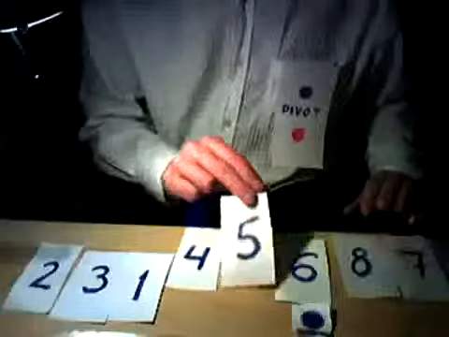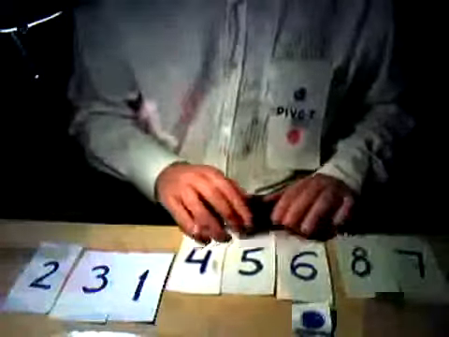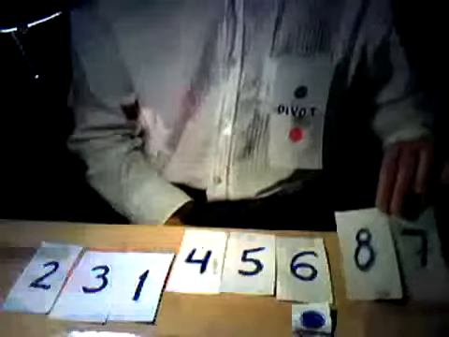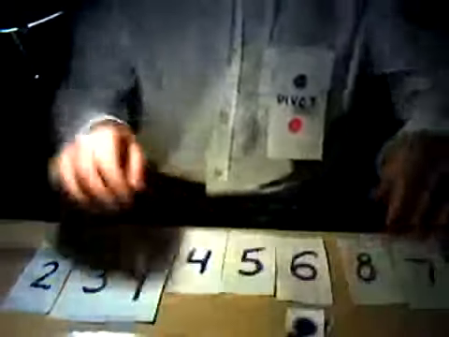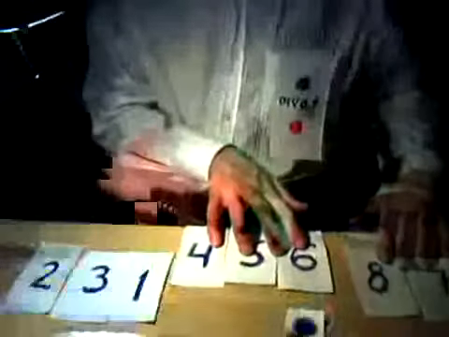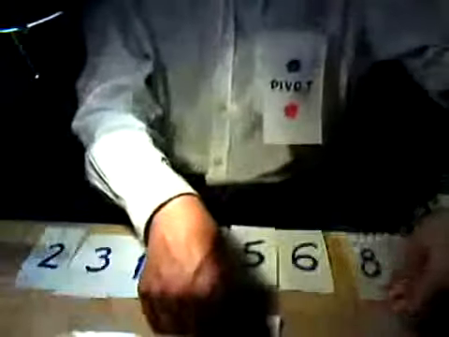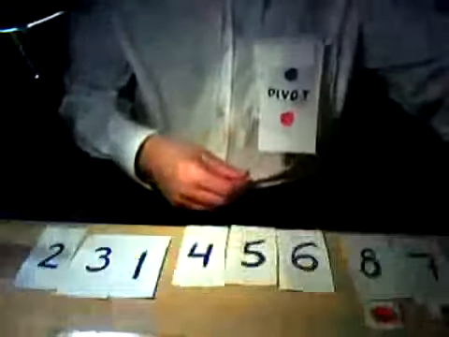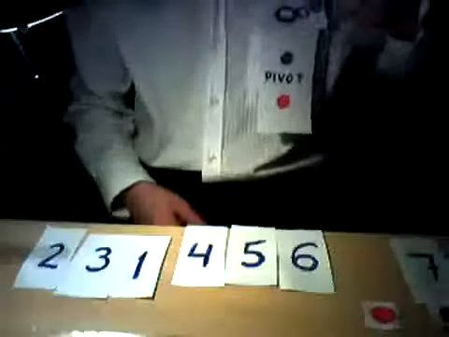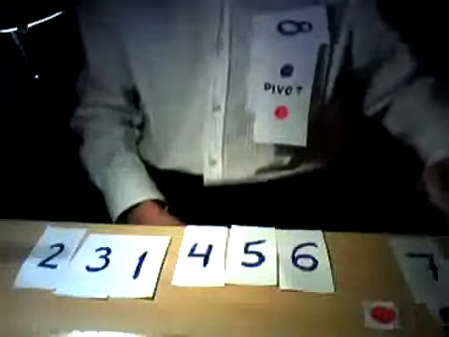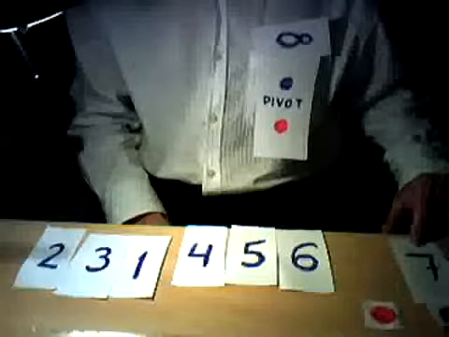If a sublist contains one element, we can assume that it is ordered. This one contains more than one element, so we'll have to repeat the same procedure. And now we see that we have this part ordered and these two lists unordered. So we put the left and the right pointer. The leftmost element will be our pivot element. Let's put it here.